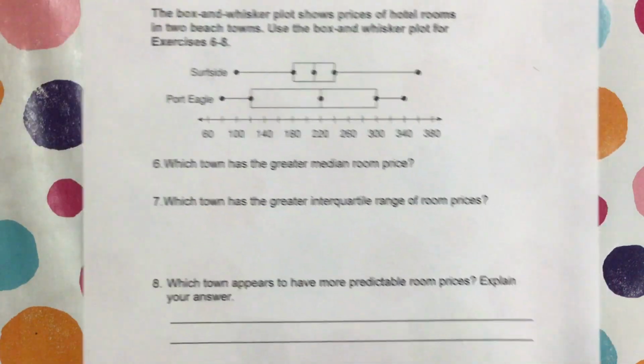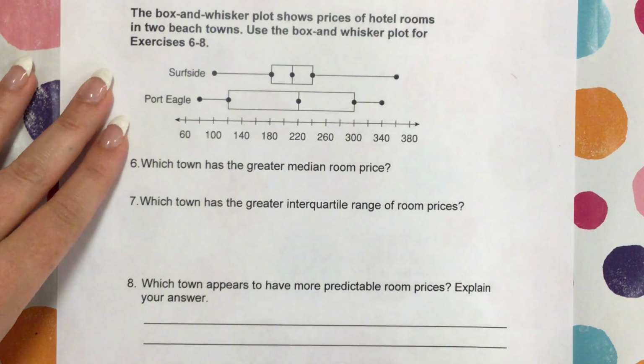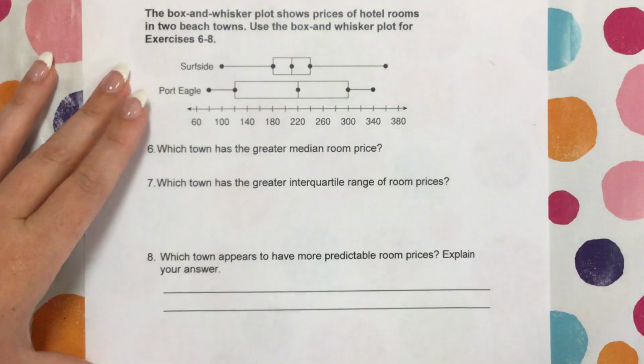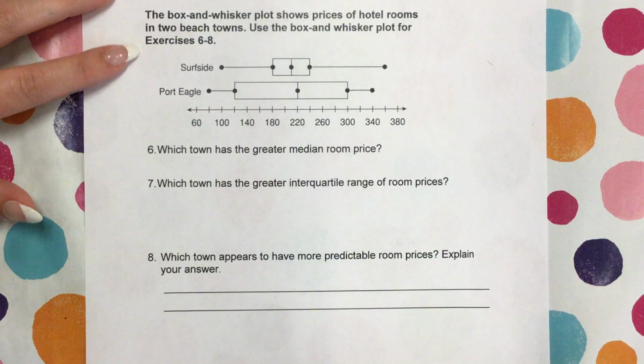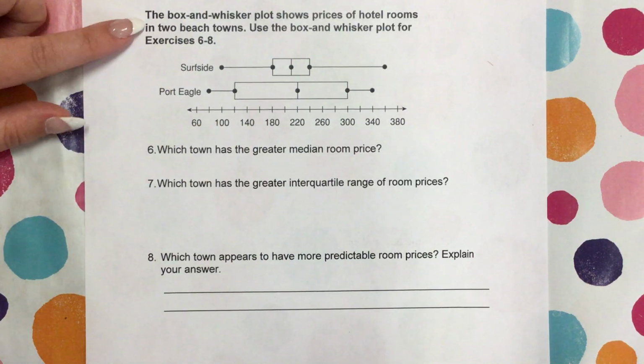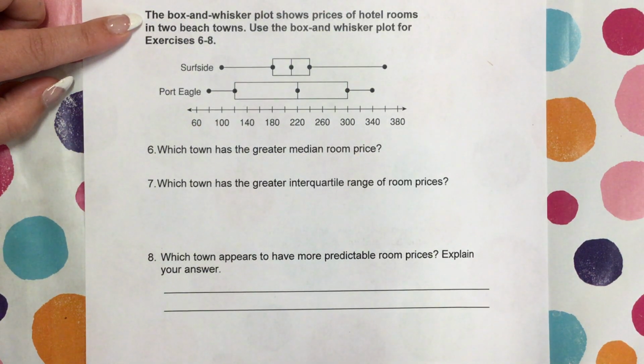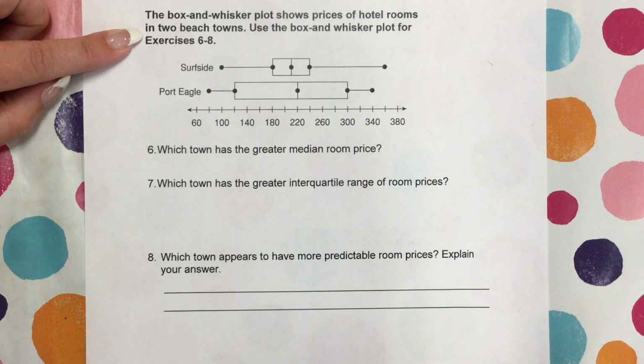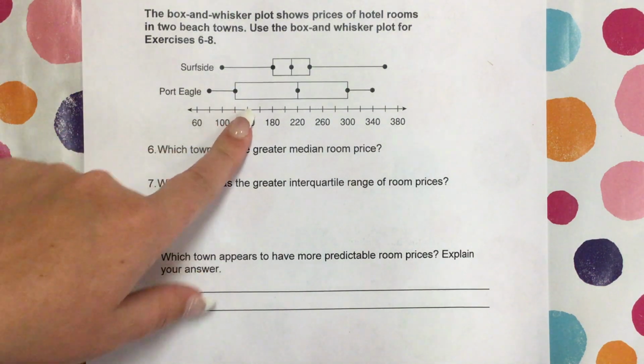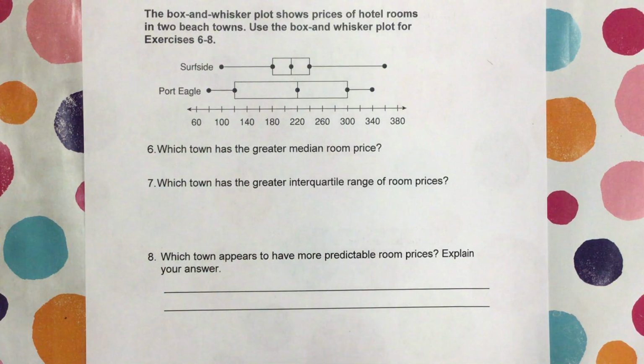Okay, so now it is your turn, ladies and gentlemen, to go ahead and go on to this next problem here. So you're going to use this box and whisker plot. You have 2 of them. The box and whisker plot shows prices of hotel rooms in 2 beach towns. Use the box and whisker plot for exercises 6 through 8. So go ahead and finish 6, 7, and 8 on your own.